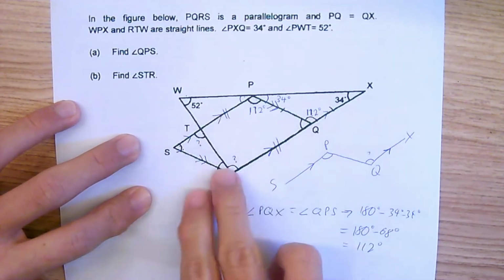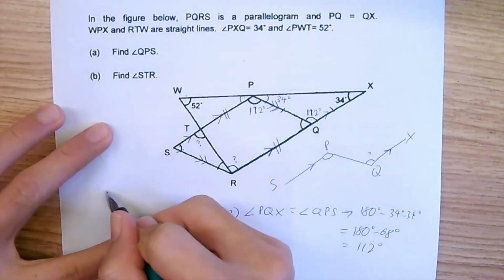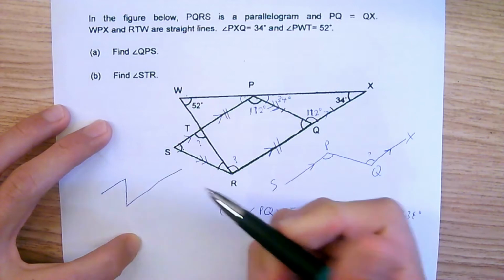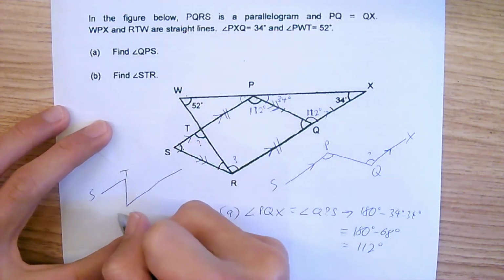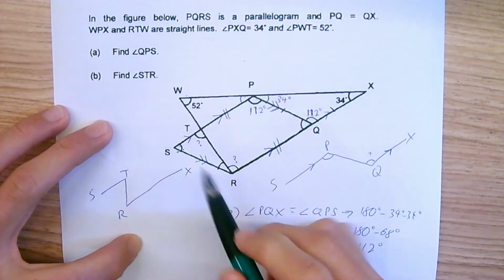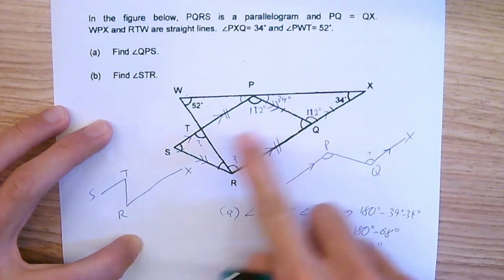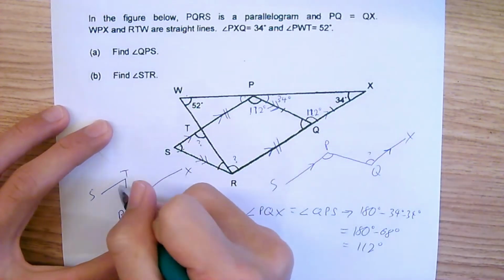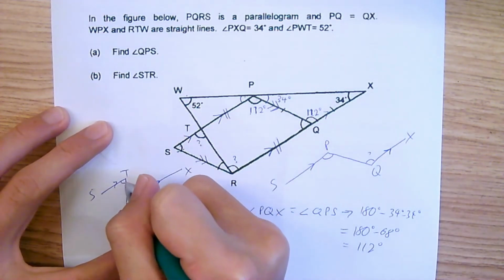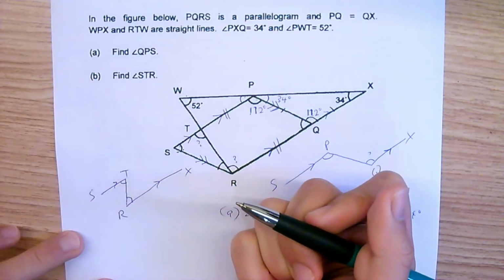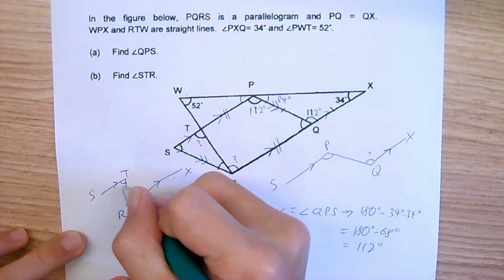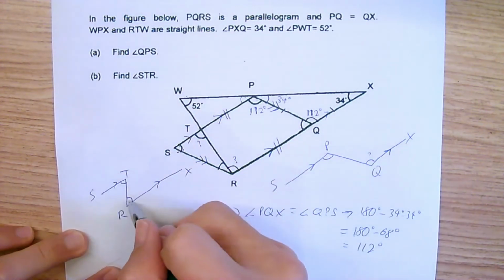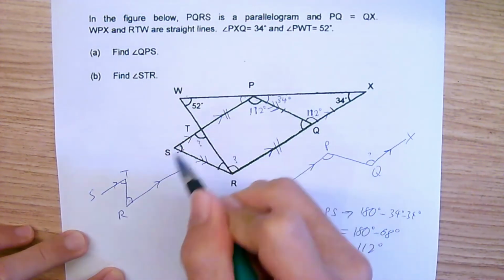I'm going to rip this one out again, so just to show you, look. This is S, this is T, this is R, and this is X. This line is the same as this line that I'm drawing. And because they are parallel lines, these are alternate angles, and they are the same. So if I find this, I can find this, which is this.